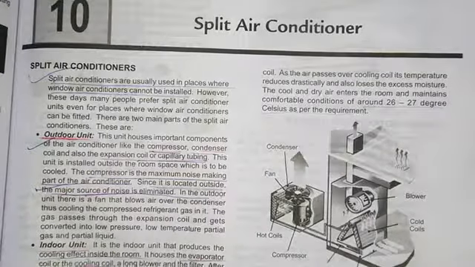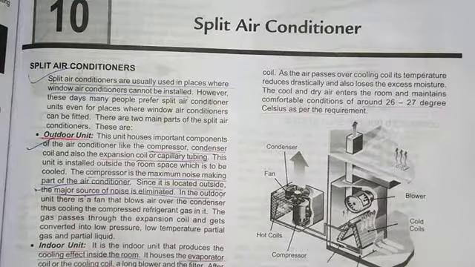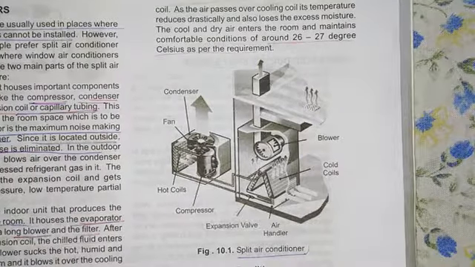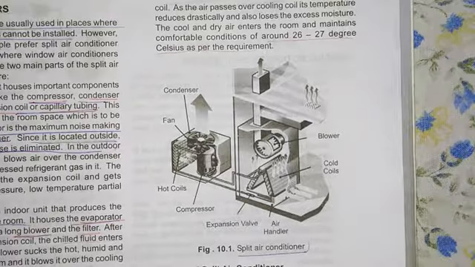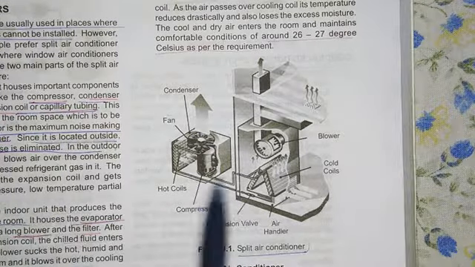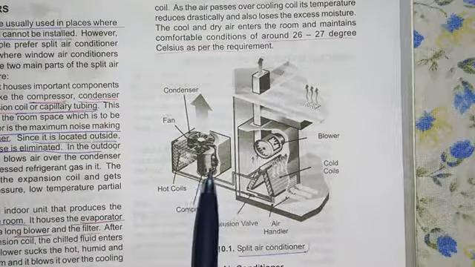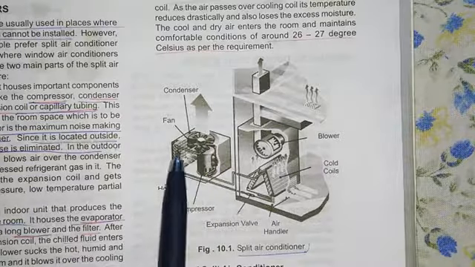Now let's see the split air conditioner. In a split air conditioner, you can see that it requires two motors, one for this condenser.